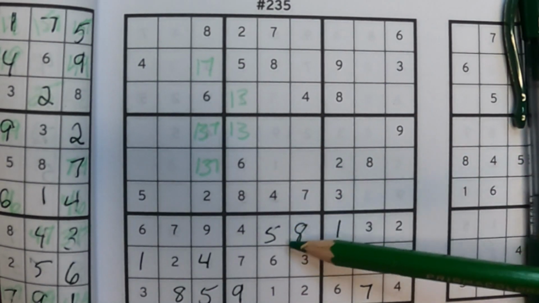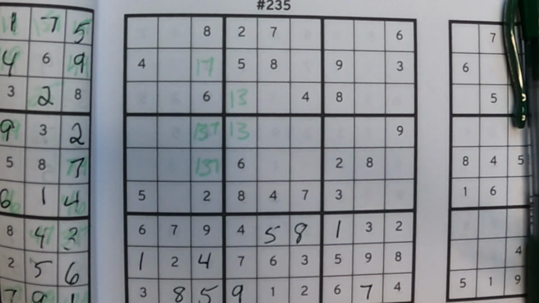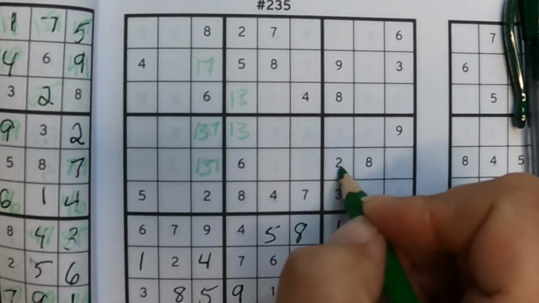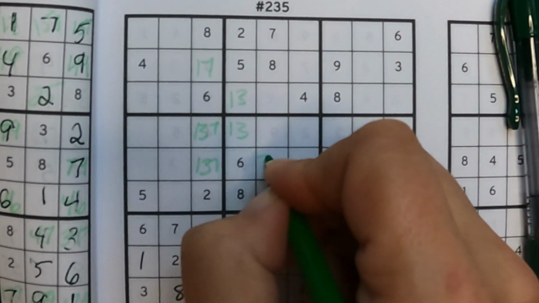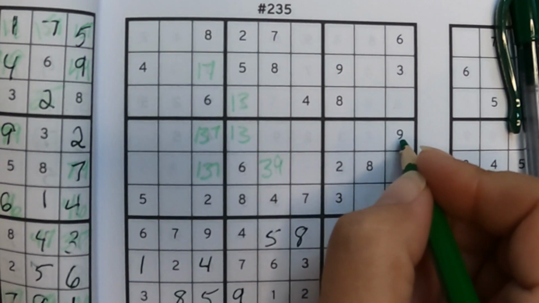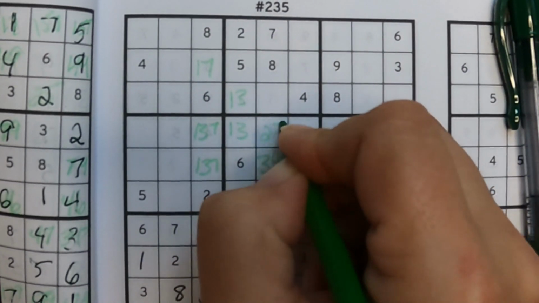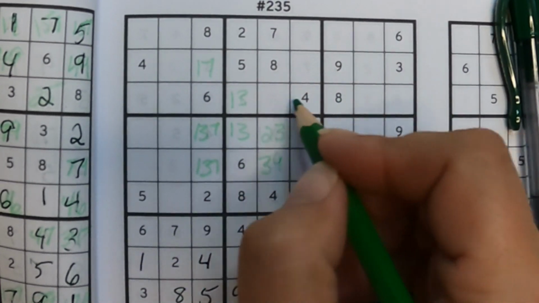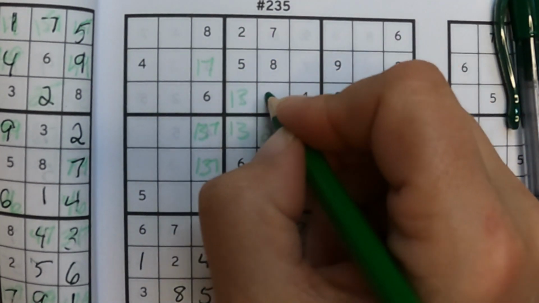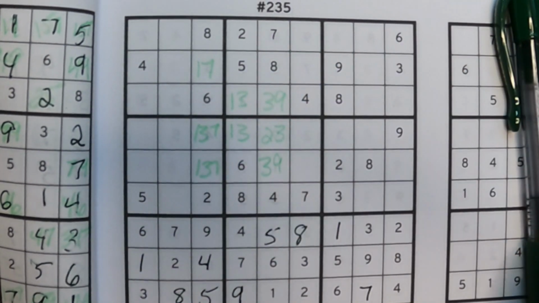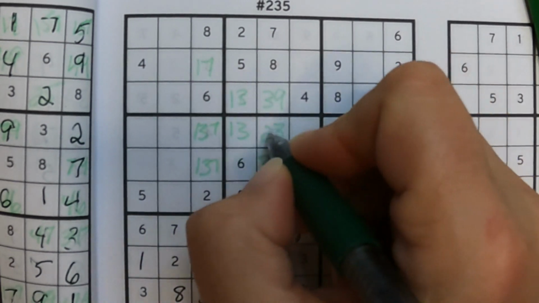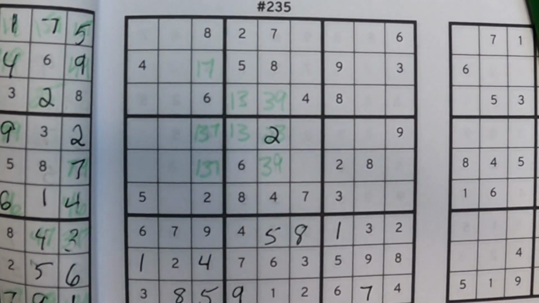For this column, we're missing 2, 3, and 9. We've got the 2 here. So 3, 9, the 9 here, so 2, 3, the 2 here, so 3, 9. So that means that our 2 has to be here.